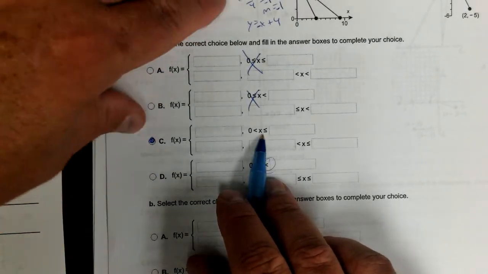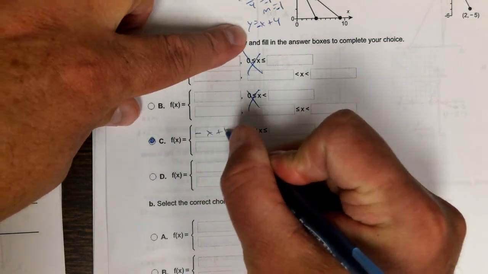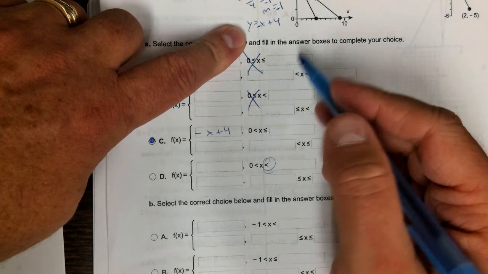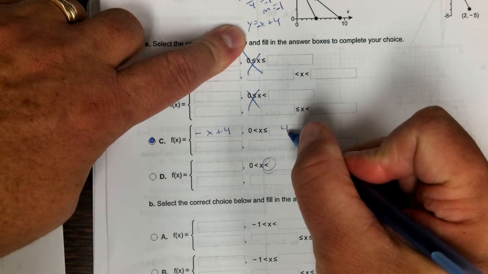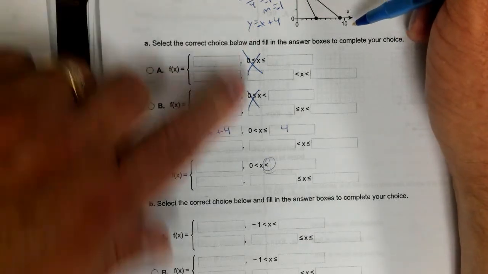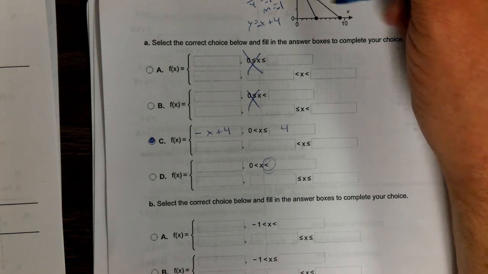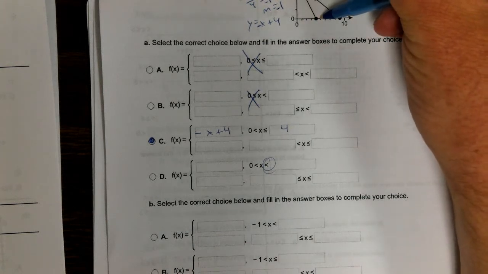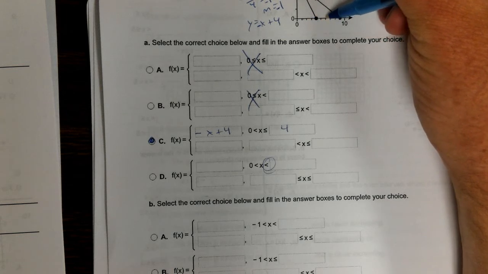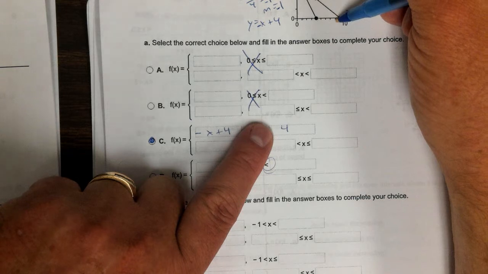And so then I can fill in, so I've got y equals, so I put -x plus 4, and then this is 0 to 4. Now the other part, we're going from 4 to 9, unless we're counting by 2s. 2, 4, 6, 8, 10, 12, 14, 16, no. 1, 2, 3, 4, 5, 6, 7, 8, 9. So this one is going from 4 to 9.